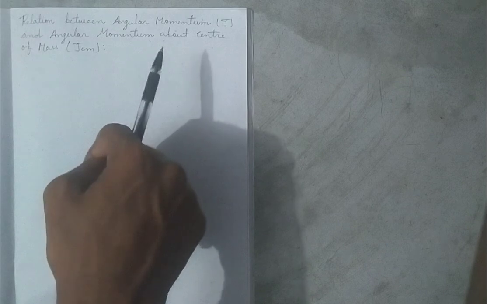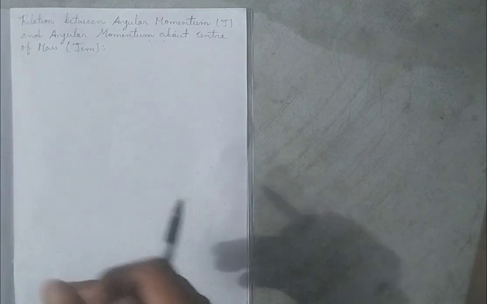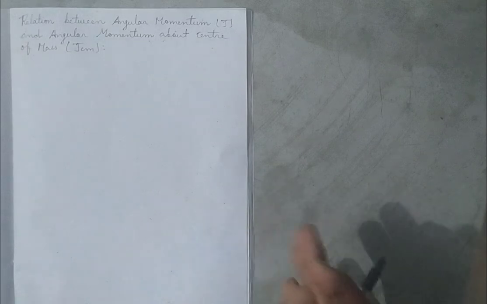So today we're going to find the relation between angular momentum and the angular momentum about the center of mass. For that, we need to describe what center of mass is. The center of mass of a system of particles can be described as a point where all the mass of the system can be assumed to be concentrated for all practical purposes.